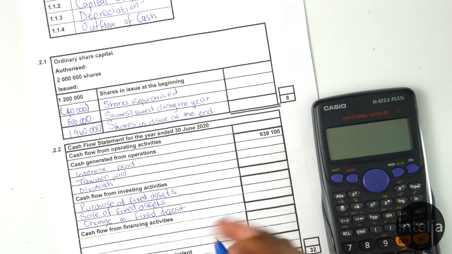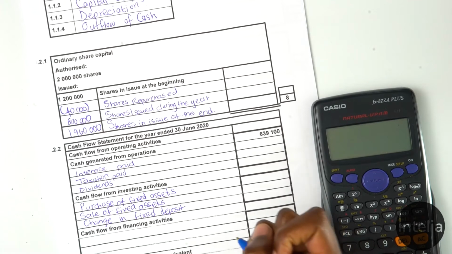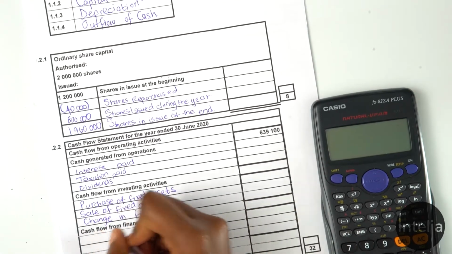Obviously, this is not a set format. The set format is what you see before you fill in. What you fill in are subheadings that pertain to the adjustments that you would have been given. So pay attention to your questions, pay attention to your adjustments, read carefully. You have a whole 3 hours to do a lot of good with, right? And then cash flow from financing activities becomes your sale of shares.